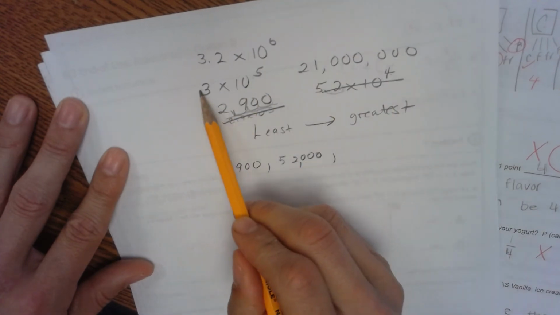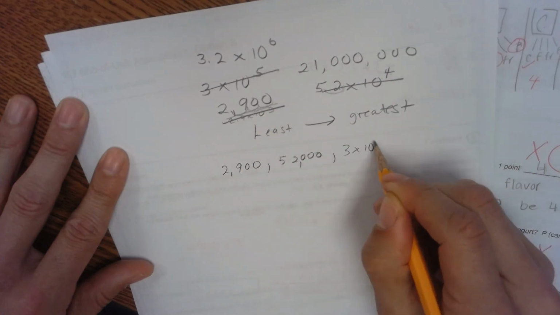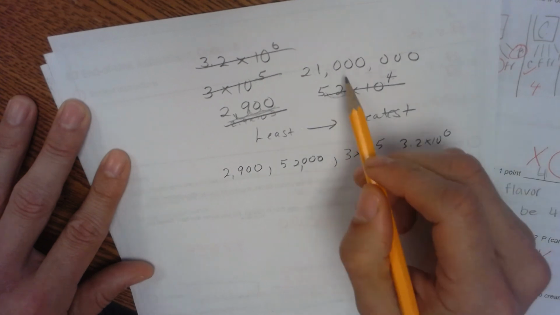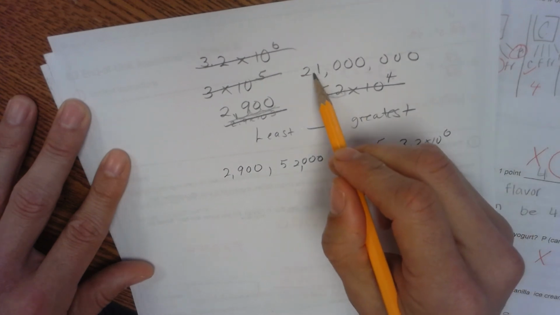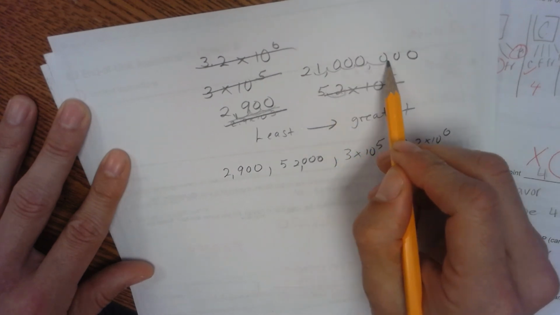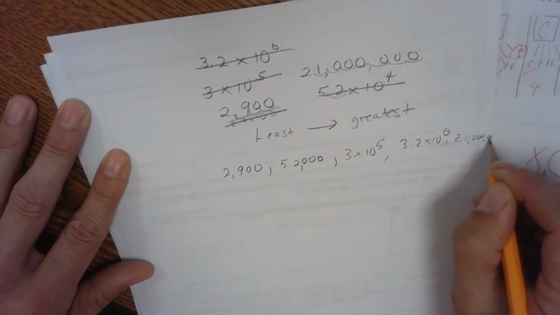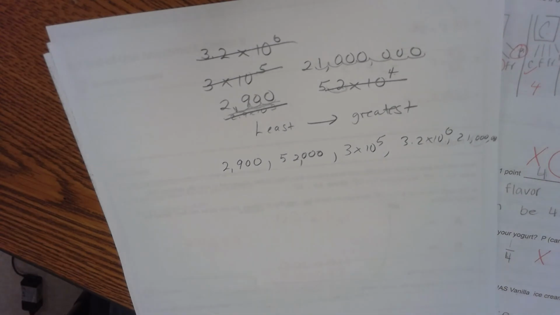Then comes 3 times 10 to the fifth. Then comes 3.2 times 10 to the sixth. And last, this is 2.1 times 10 to the 1, 2, 3, 4, 5, 6, 7. So 21 million will be the biggest number. And that's the order from least to greatest.